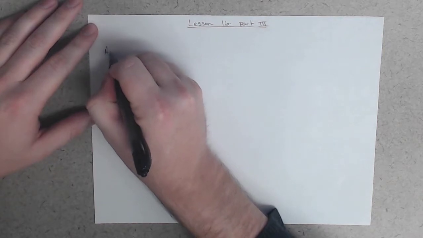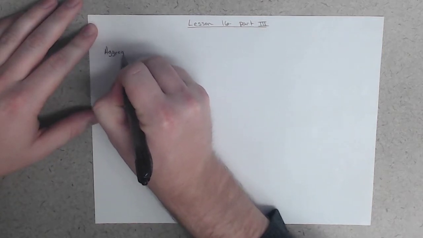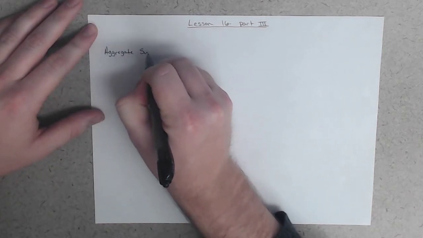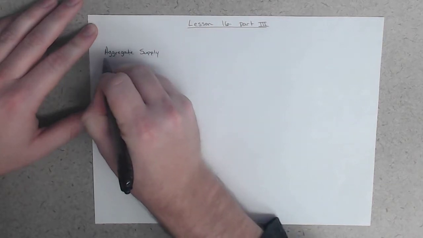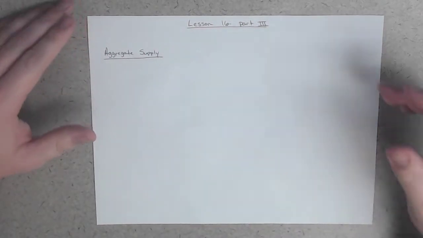Okay, so we've done the aggregate demand curve, and now we're going to talk about aggregate supply. The aggregate supply curve is at some level a lot like the normal supply curve, just like how aggregate demand is a lot like just demand, but it's also different in some very important ways.